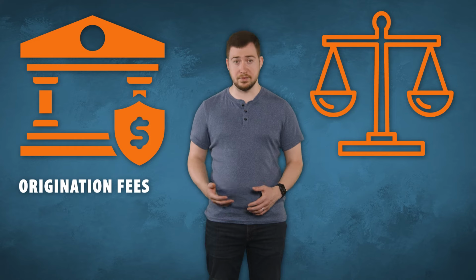You've probably heard of the term closing costs before, and you also probably know that they're a lot of money. But the question is, what are you getting for that money? Well, for the most part, it's just a lot of setup costs, some of them to the institution, some of them to your lawyers. So you're looking at your origination fees. Think of it like a startup cost for your mortgage.